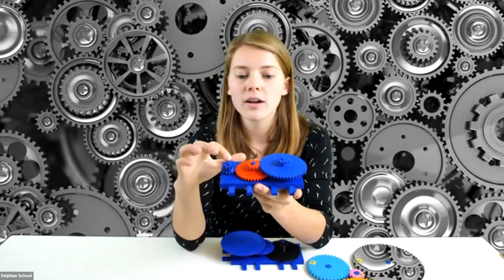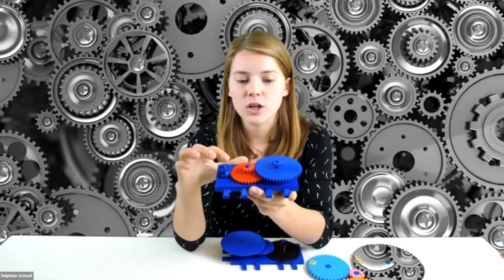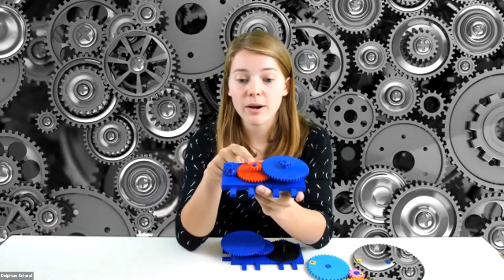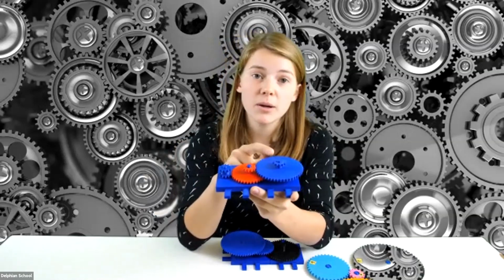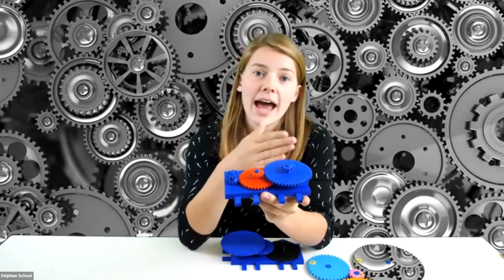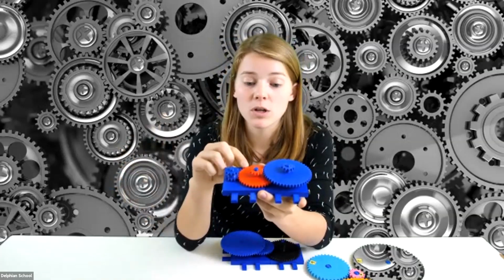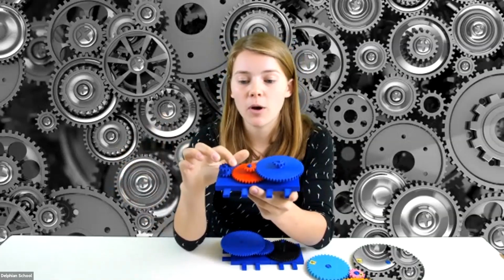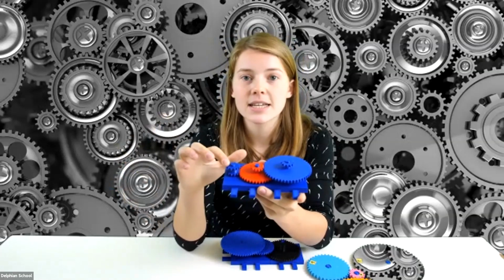We go 4, 5, 6. Good. Now the red one has gone twice. So this big blue one has gone half of it because it still needs to get up to 4 to do 1 full turn. So we keep going. We go 7, 8, 9.